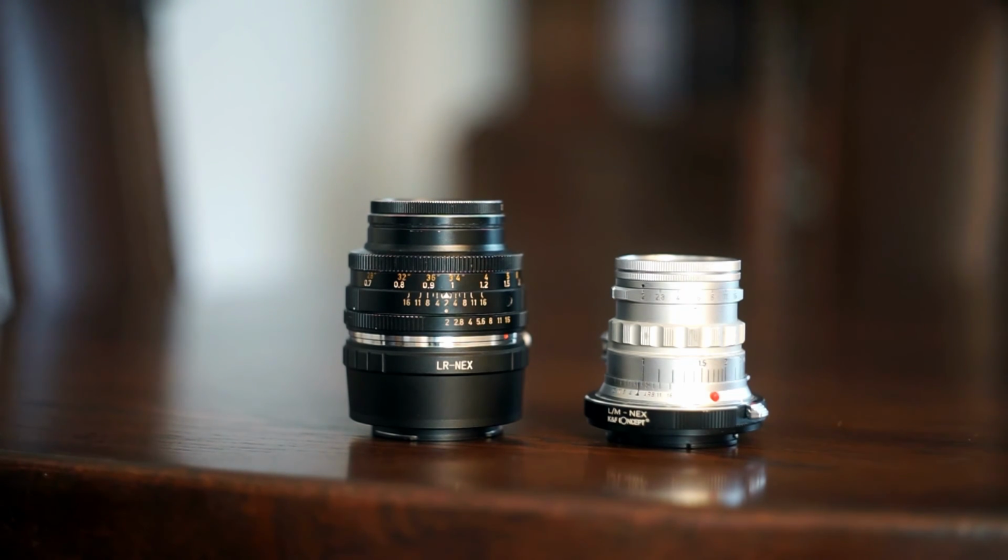The optical formula, as you have already seen, optically those lenses are not far apart from each other. They are top-notch. You won't get any better image quality from any other lenses. This is the top of the top, and you will get that. It really depends on the style of shooting and on your budget.